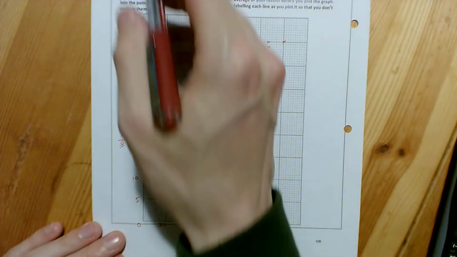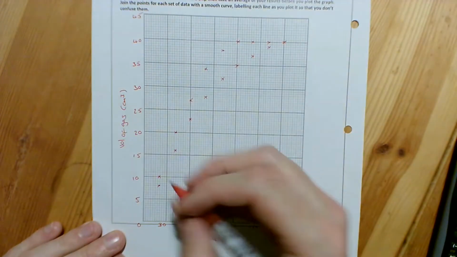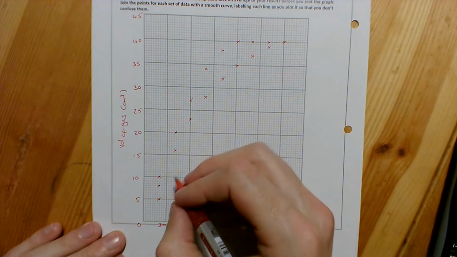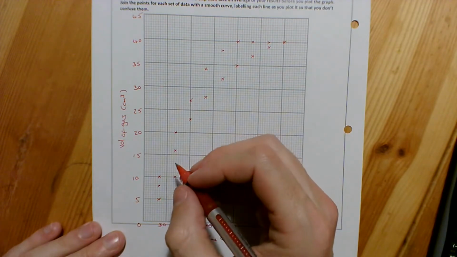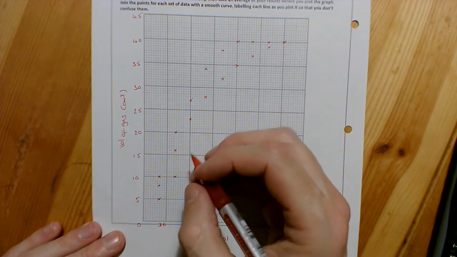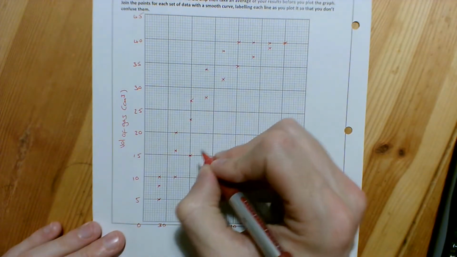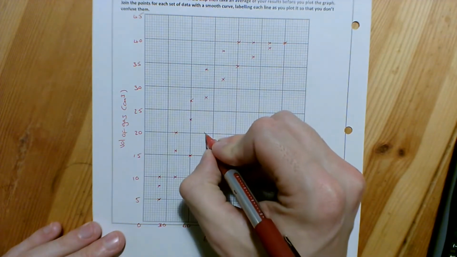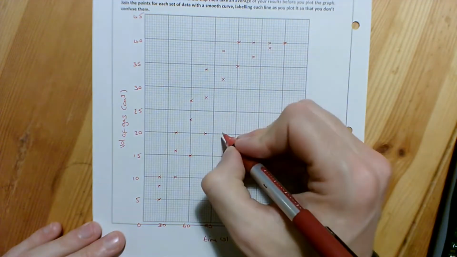And then finally, for the large marble chips, at 20 it is 5. At 40 it is 10. At 60 it is 15. At 80 it is 20. At 100 it is 23.